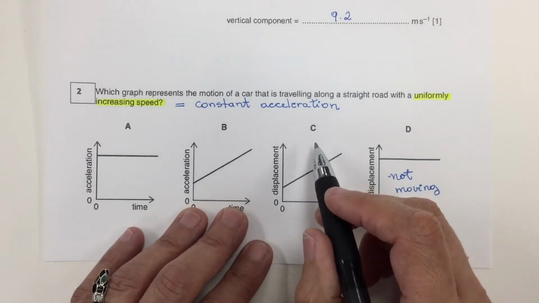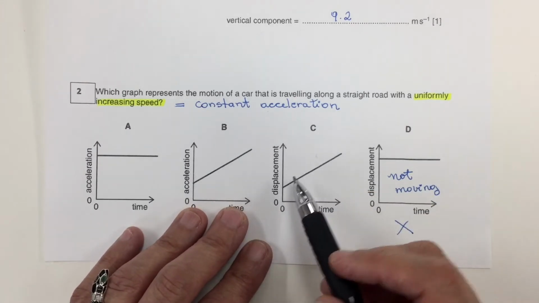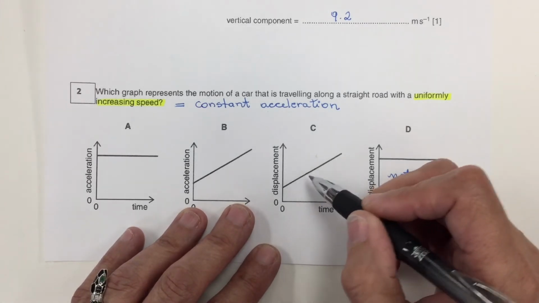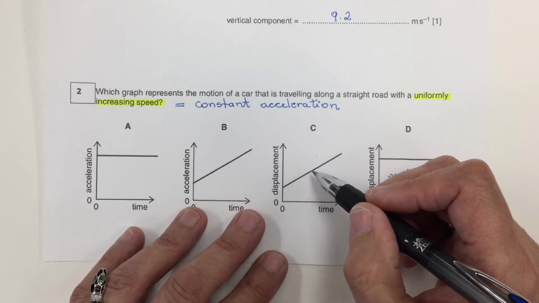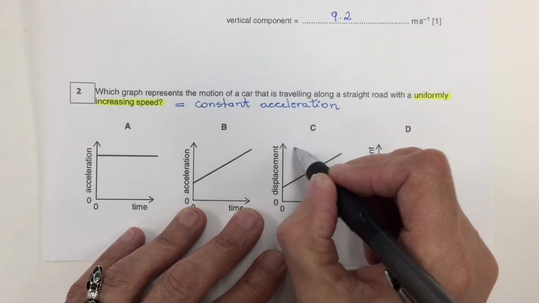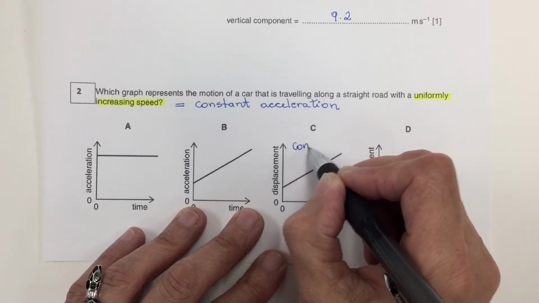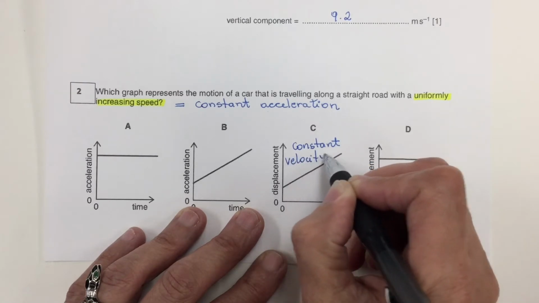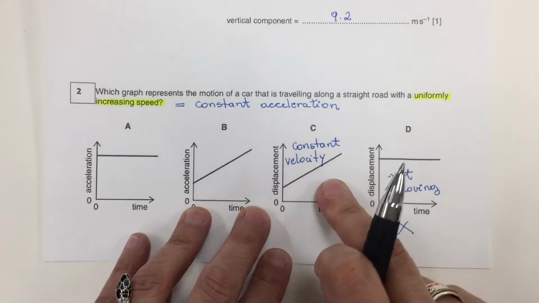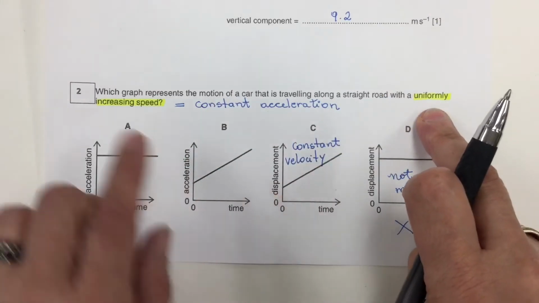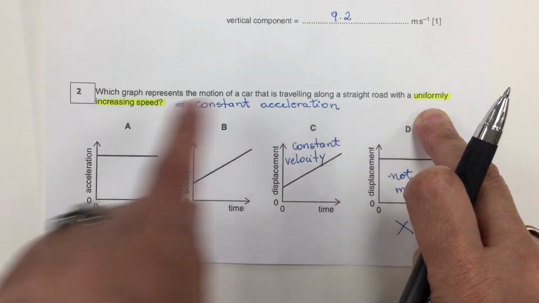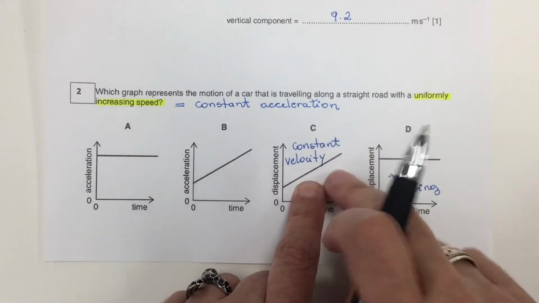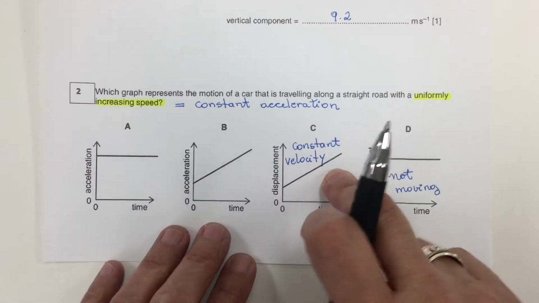Now let's take a look at C. In C, it shows that the car is moving, but how? This straight line indicates a constant velocity. It is moving, but with a constant velocity. Constant velocity does not align with uniform increasing speed, which means the speed is increasing. Here the velocity or speed is the same. So definitely no.